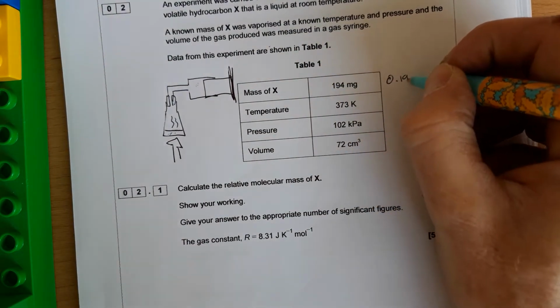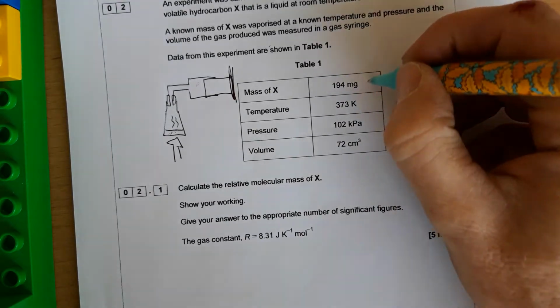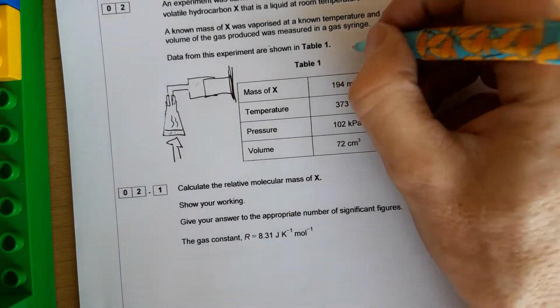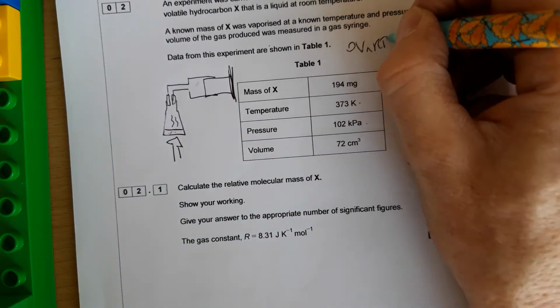All right, 0.194 grams. Sorry, not 194 milligrams, that's 0.194 grams. You've got to be good at that conversion. Kelvin I like, kilopascals. This is going to be a PV equals nRT question, basically.